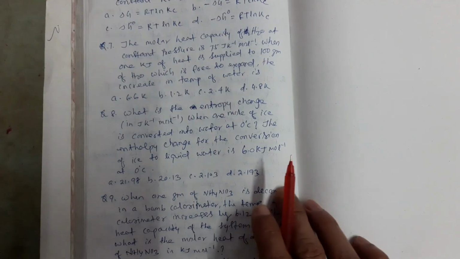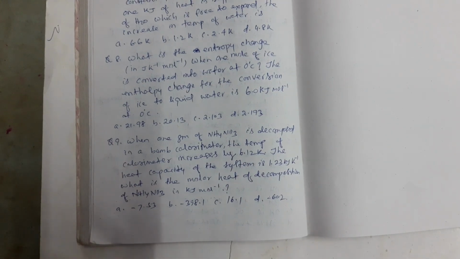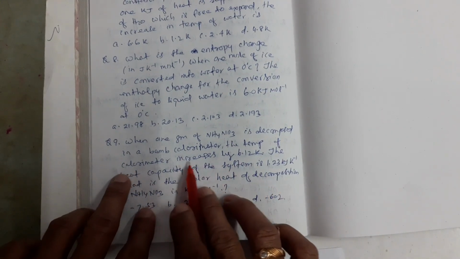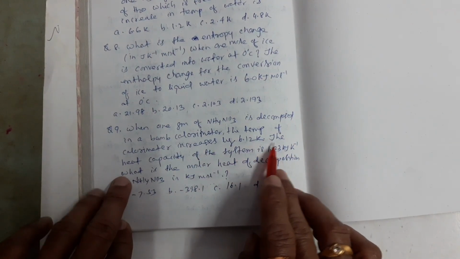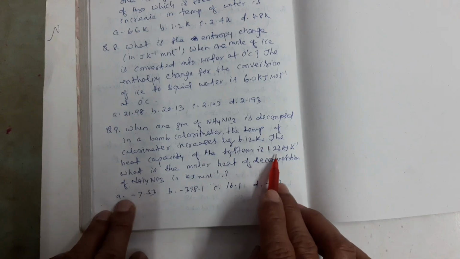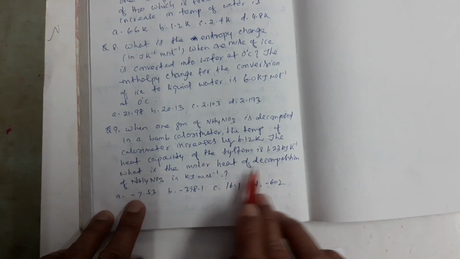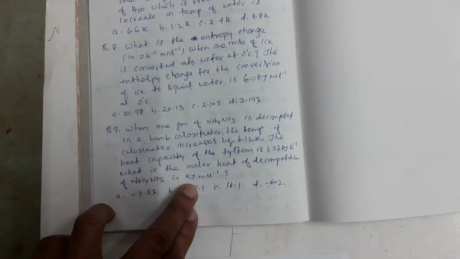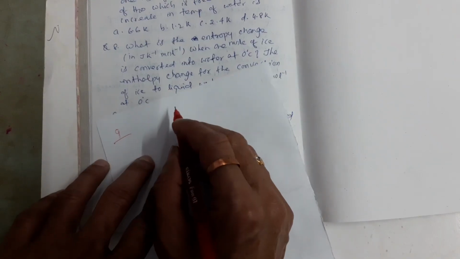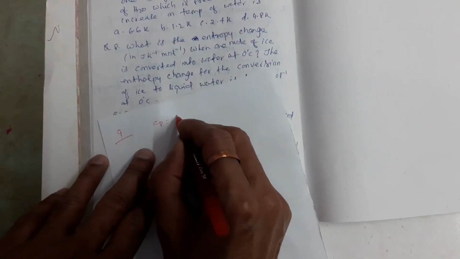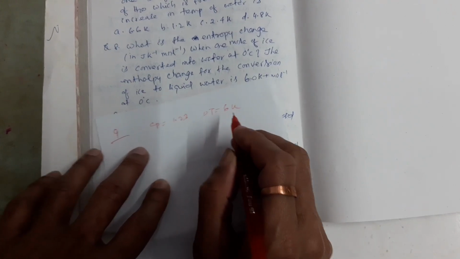Next, question number 9: when 1 gram of ammonium nitrate is decomposed in a bomb calorimeter, the temperature of the calorimeter increases by 6.12 Kelvin. The heat capacity of the system is 1.23 kilojoule per Kelvin. What is the molar heat of decomposition of ammonium nitrate in kilojoule per mole? What are the things given? C is given as 1.23, ΔT is given as 6.12 Kelvin.